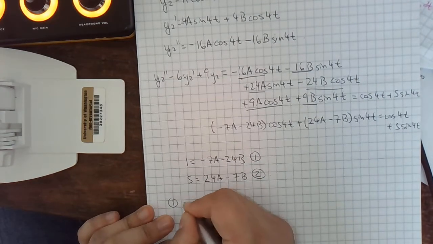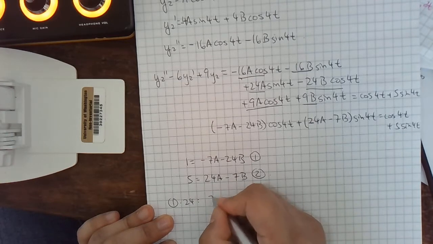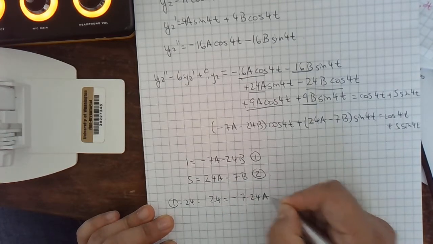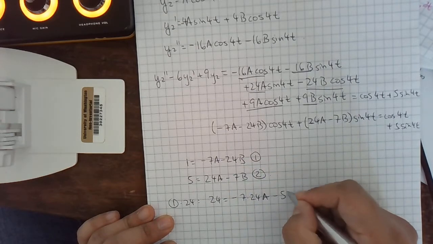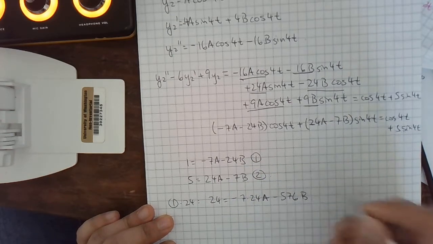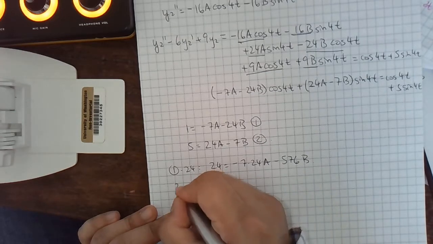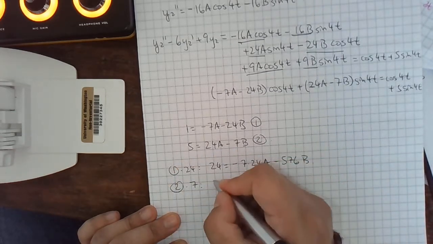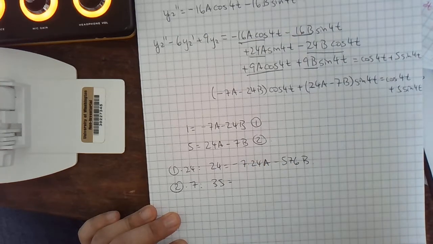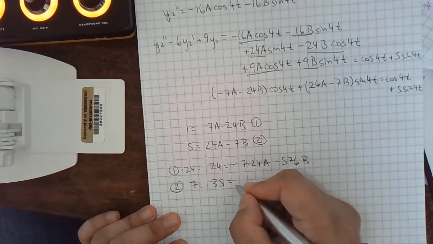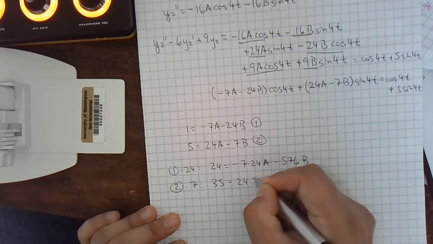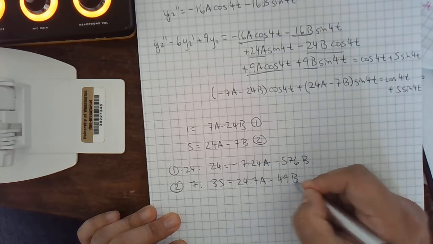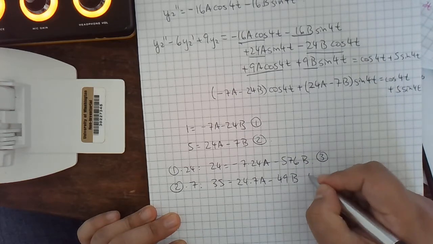So I'm going to do that. 1 times 24, I get 24 equals whatever that is, 7 times 24. That's going to be irrelevant. It's going to go away. 24 squared is 576. I memorized that when I was young. I think it's fun to memorize perfect squares. If you want to, it can help you a little bit, save you a little time. Equation 2 times 7. This is 24 times 7a minus 7 times 7 is 49b. Okay, that's equation 3 and 4.